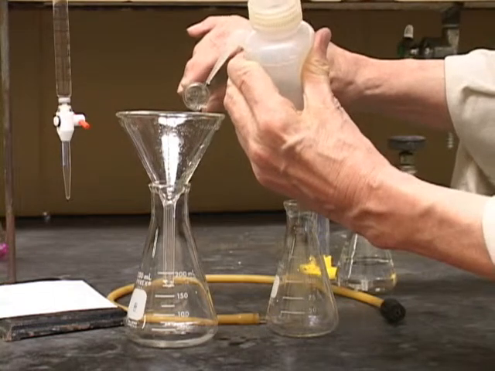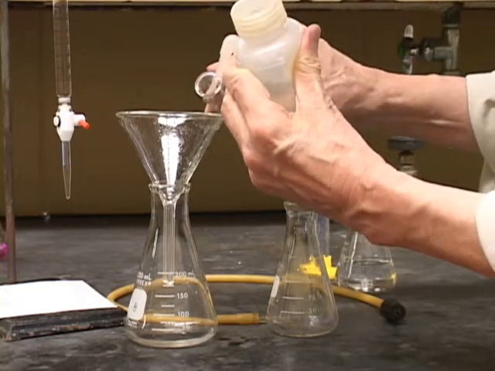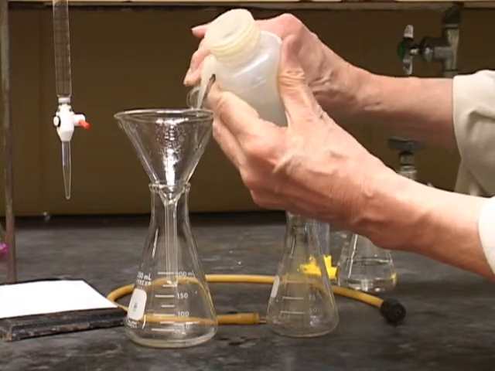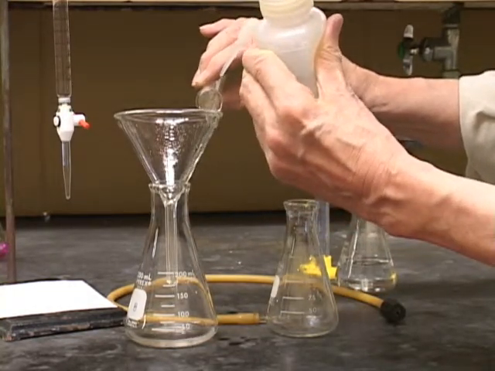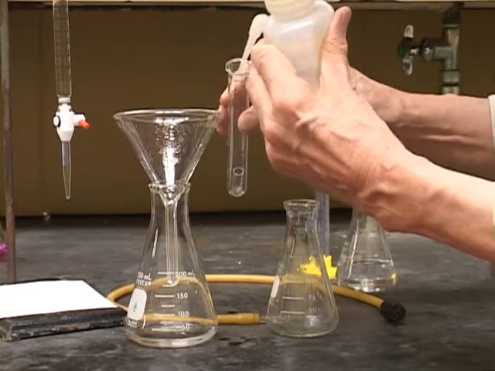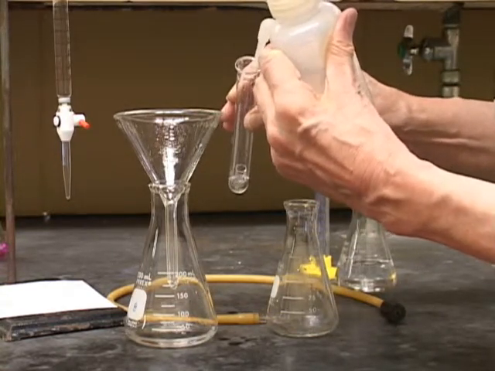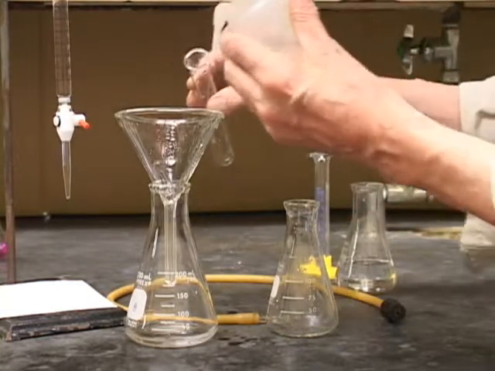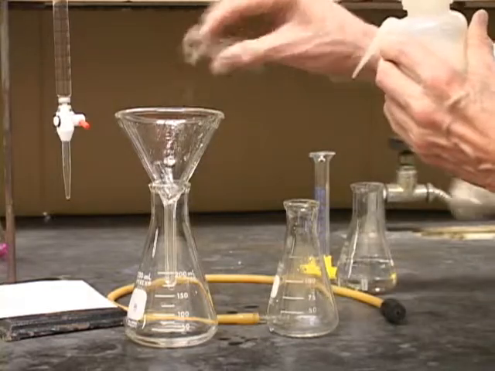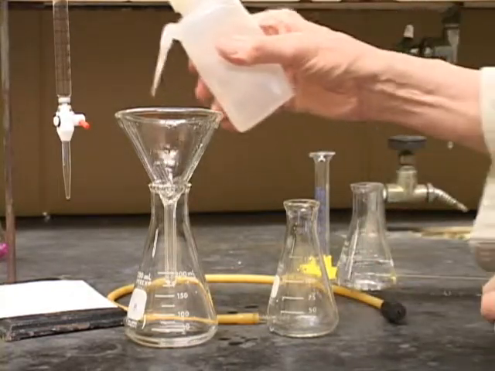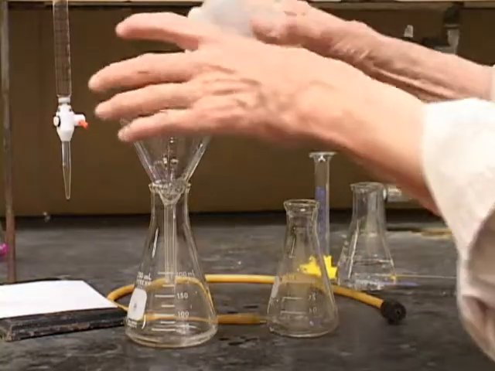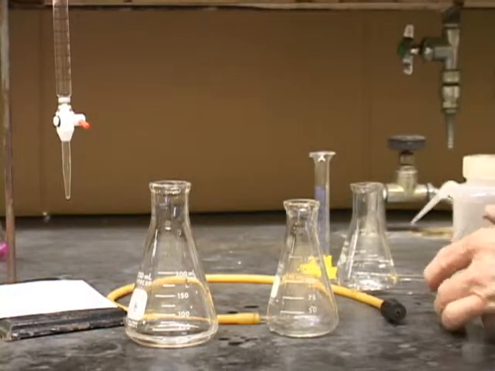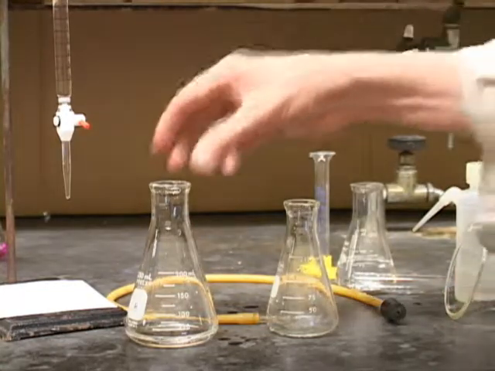Before you raise the reaction tube, rinse off the lips so you don't lose any HCl. Now we are all set to titrate.